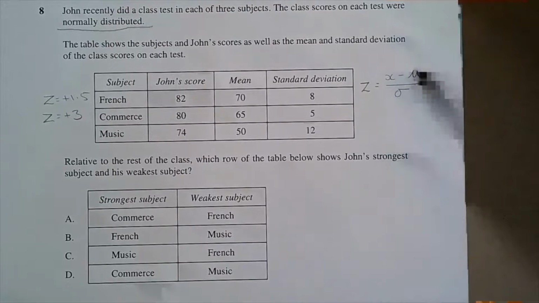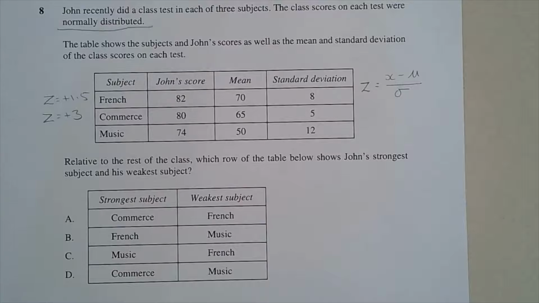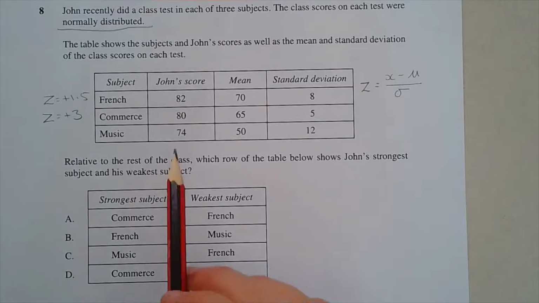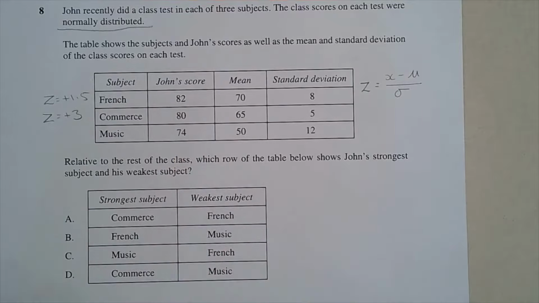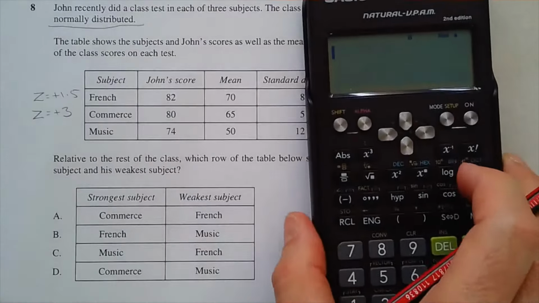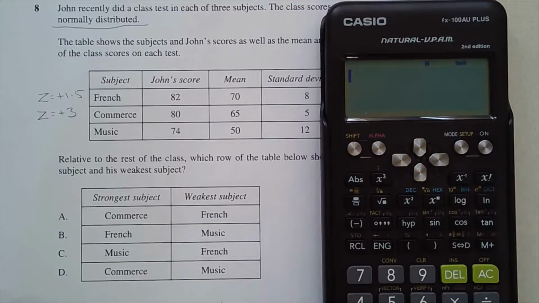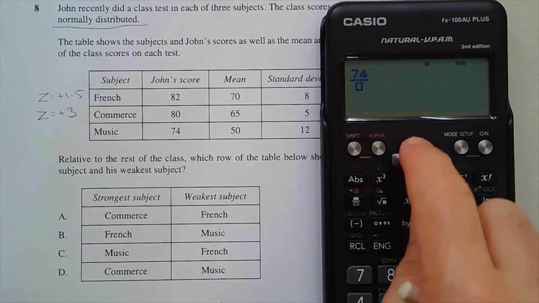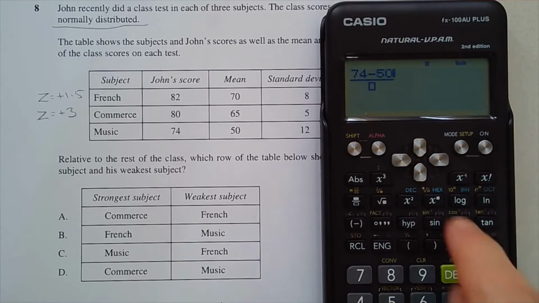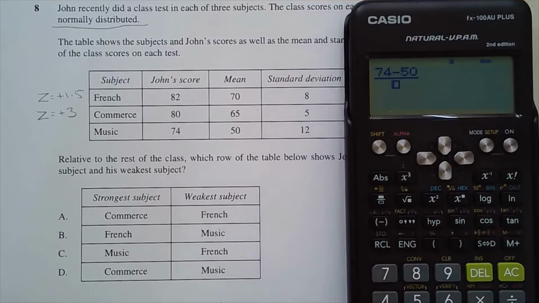And music, 74, mean of 50, standard deviation of 12. So relative to the mean, 74 minus 50 over standard deviation of 12, and this is a z-score of 2.